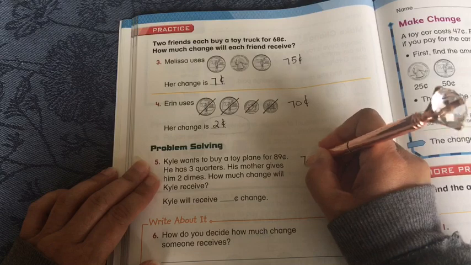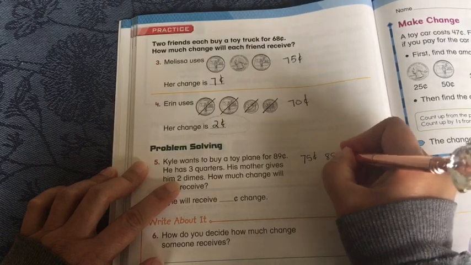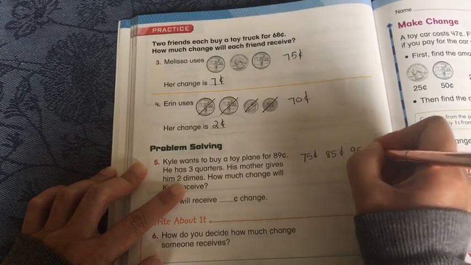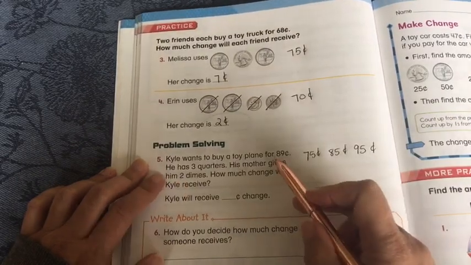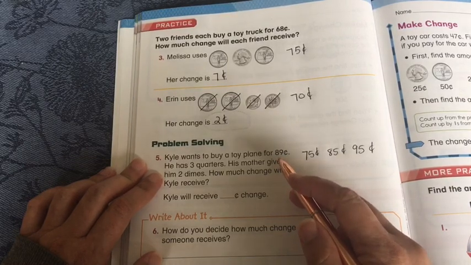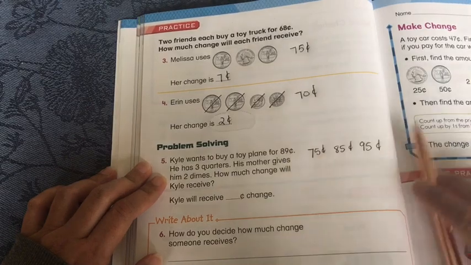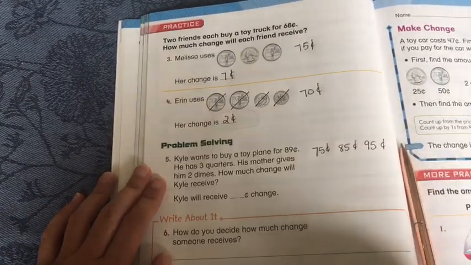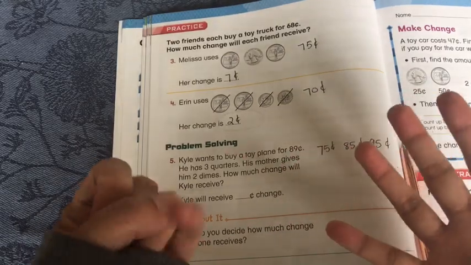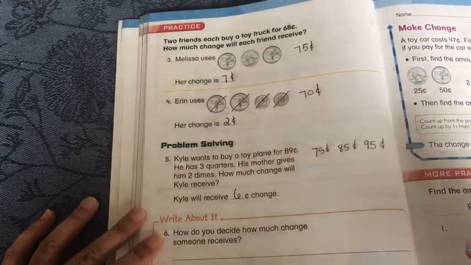So that would be like 75, plus another dime would be 85. Plus another dime, because it was 2 dimes, it's 95. And we know that the plane was only 89 cents. So let's count up from 89 until we hit how much Kyle paid, which was 95 cents. So here we go, starting with the number after 89. 90, 91, 92, 93, 94, 95. All right, so that would be 6 cents that you would give back as change.